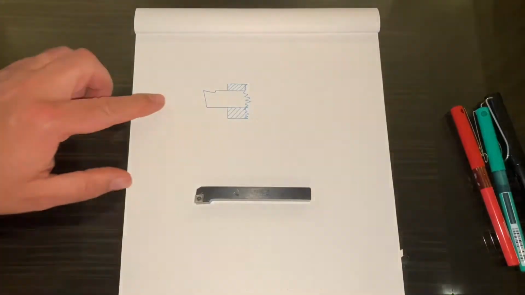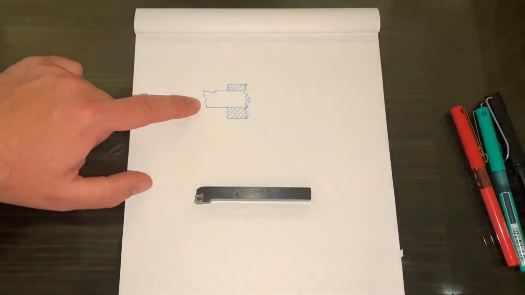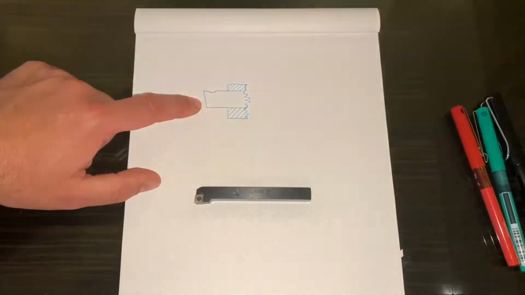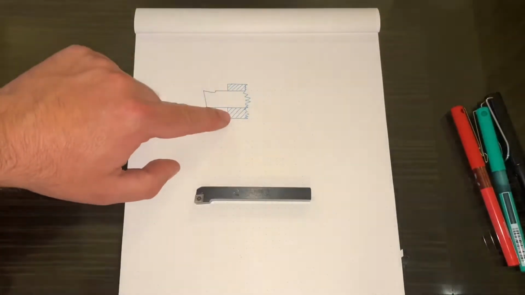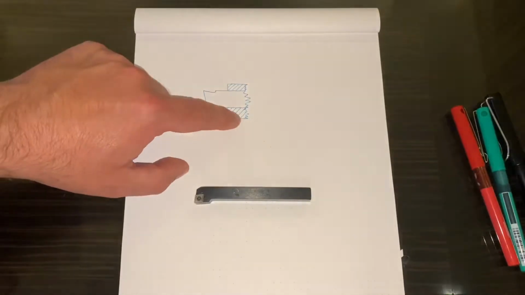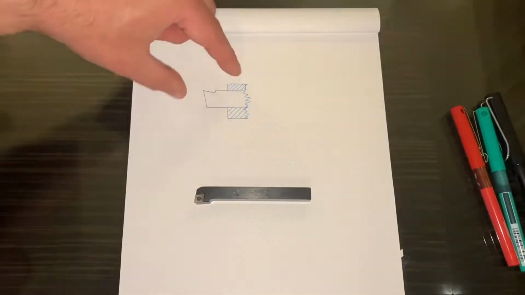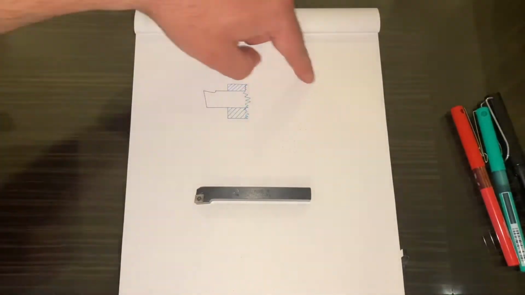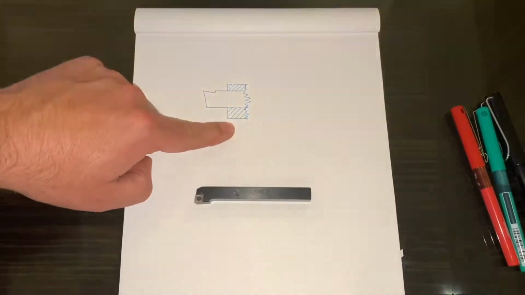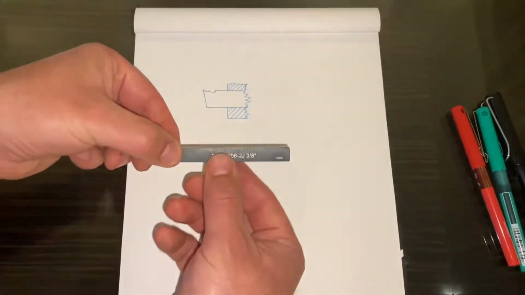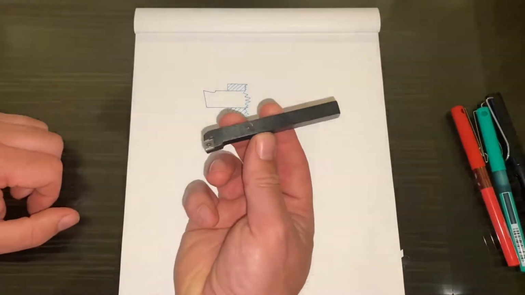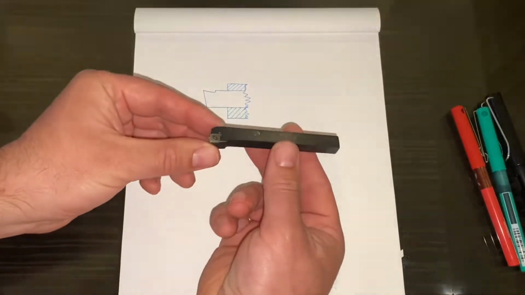So what I've drawn here is a fairly standard turning tool. It's held in a tool holder, so that's what this is supposed to represent here, and I've just shown the end of it really, so there's more to it, but I've just cut it off here for the purposes of this sketch. It represents a turning tool that looks something like this. So this is obviously an insert tool.